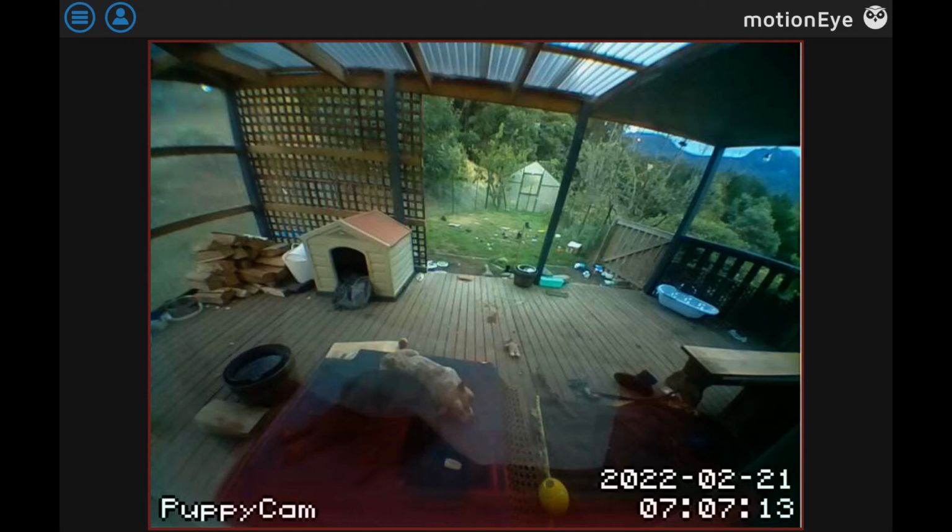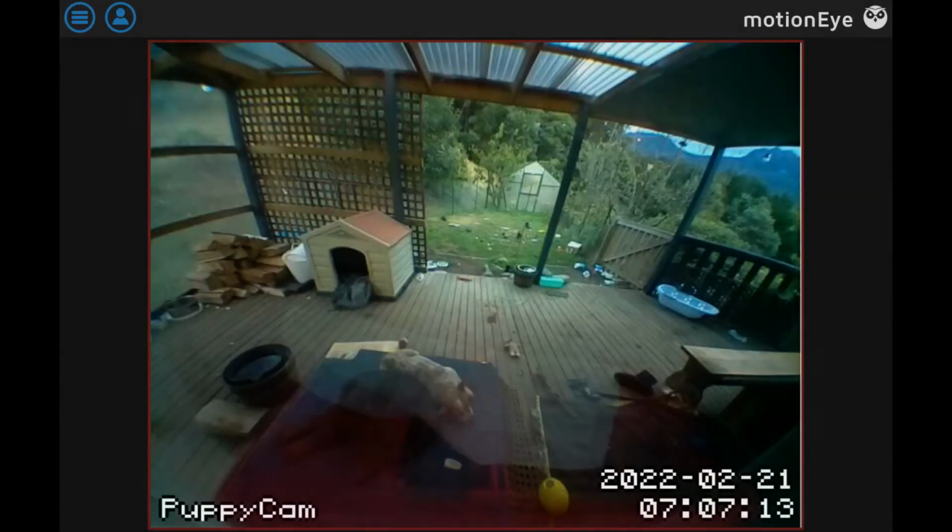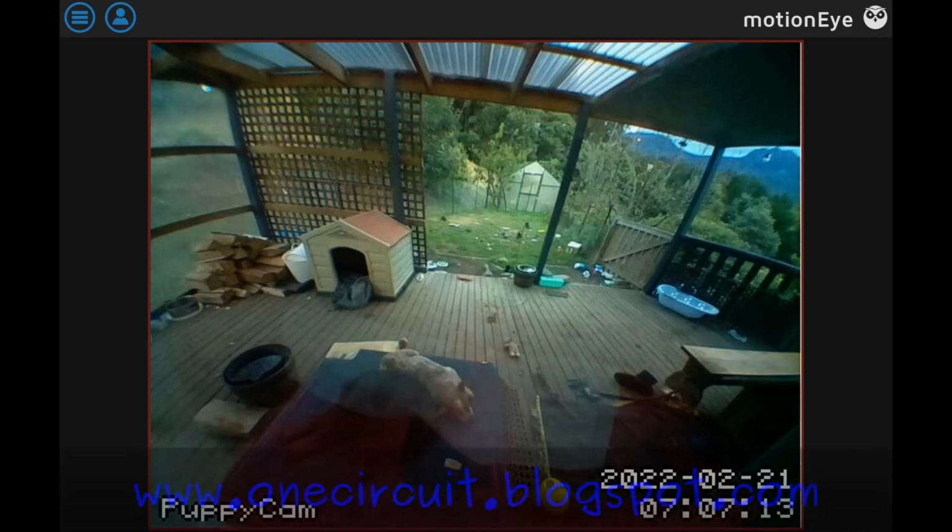And here it is. You can see quite a nice wide view now from that new camera, and yeah, that's a pretty good result. Just as a comparison, this is the old picture, so you can see quite a narrow view, and now we have a much wider picture, so that's a good result. So that's the Puppy Cam project, and that is the circuit for the week.